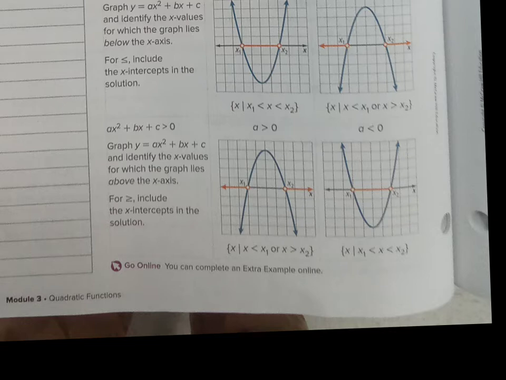But then they're saying, if your quadratic is greater than 0 and a is positive, we still graph this quadratic and identify the x values for which the graph lies above the x-axis. And that's why I think this is confusing, because it doesn't look right when we're looking at this. Then they go through and say, well, a is negative.